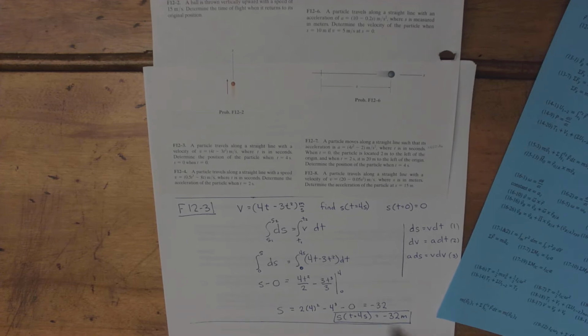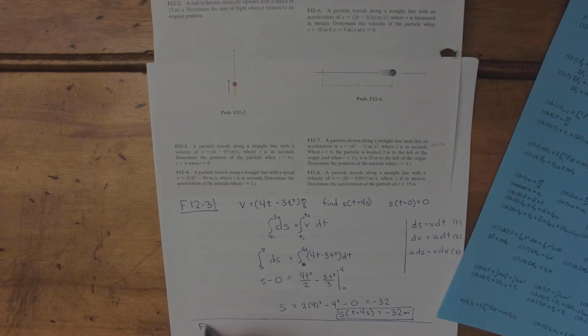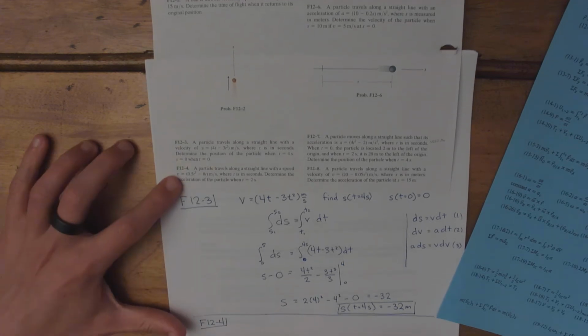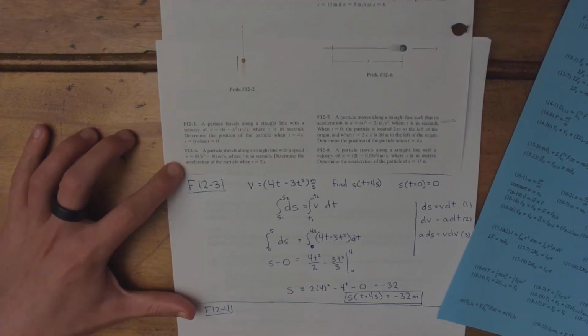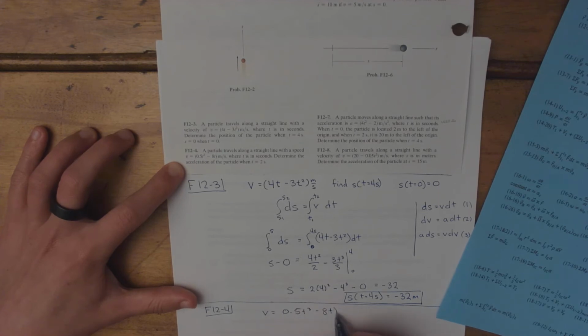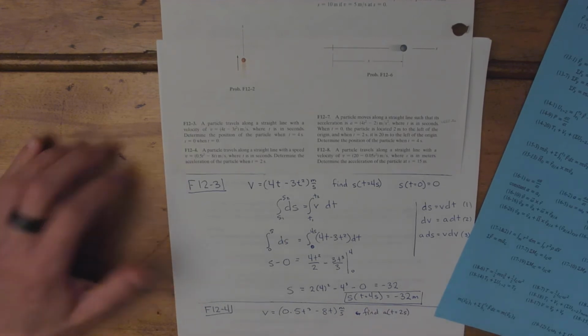And let's go ahead and do fundamental problem 4 also. So a particle travels along a straight line with a speed of 0.5t cubed minus 8t meters per second, where time is in seconds. Determine the acceleration of the particle. Oops. Find the acceleration of the particle when t is equal to 2 seconds.